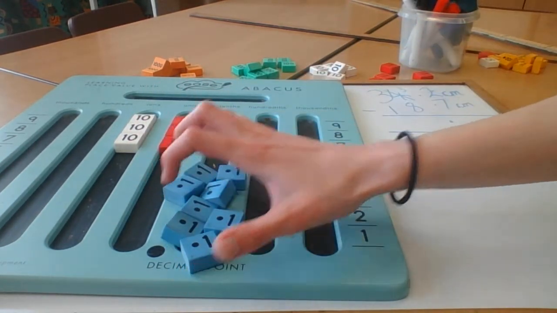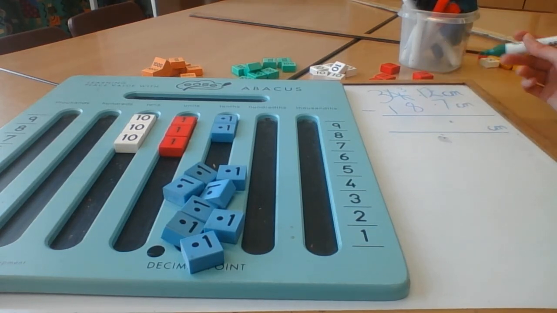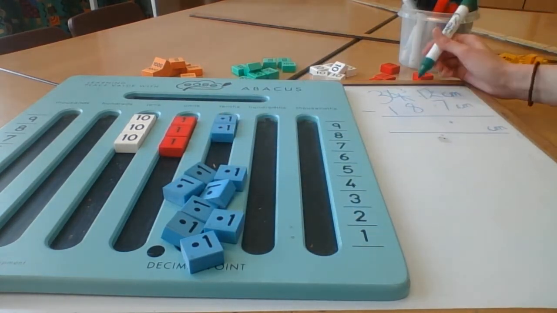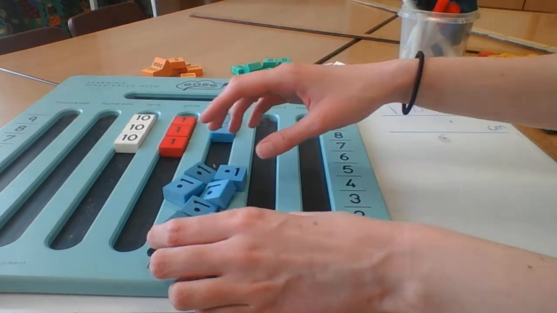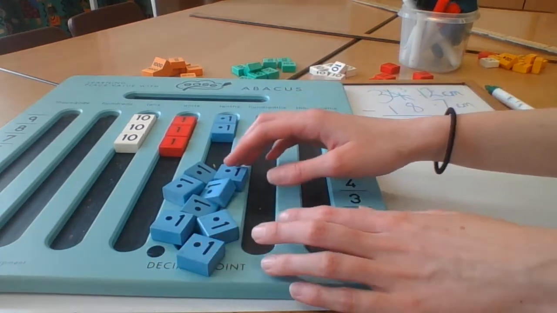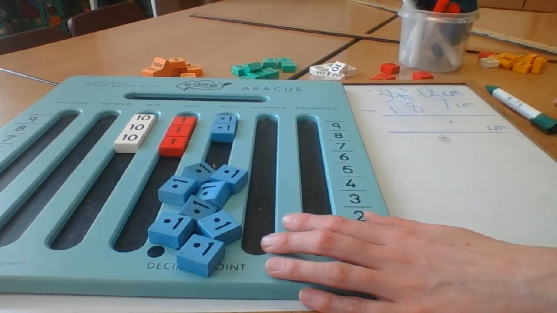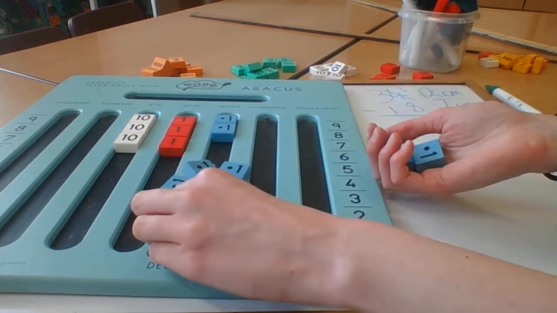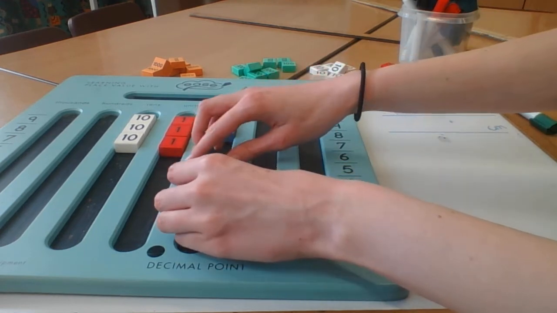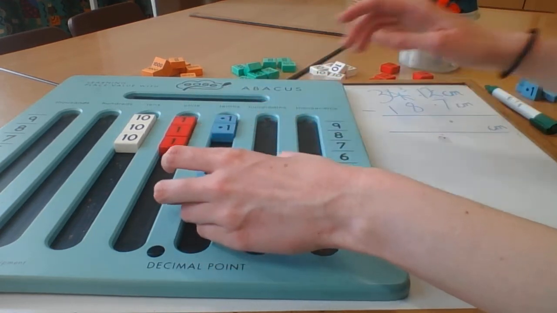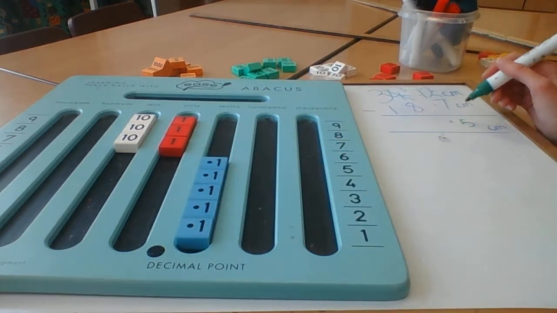So 10 tenths, so I've got 10, 11, 12. 12 tenths, take away 7 tenths. Again, we're going to have to pretend I've got 10, so I've got 2, 4, 6, 8. 1, 2, 3, 4, 5, 6, 7. I have 5 tenths left.